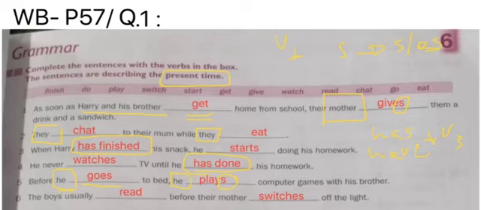The last one: the boys usually read before their mother switches off the light. And here we didn't add the s because the subject is plural, and we add es because the subject is singular and the verb ends with ch.